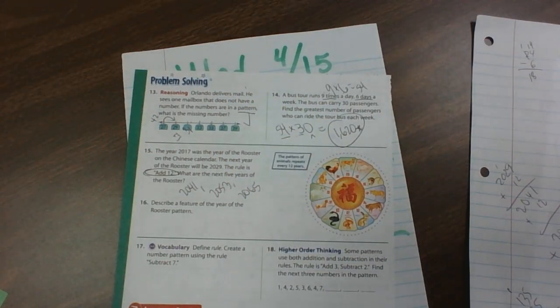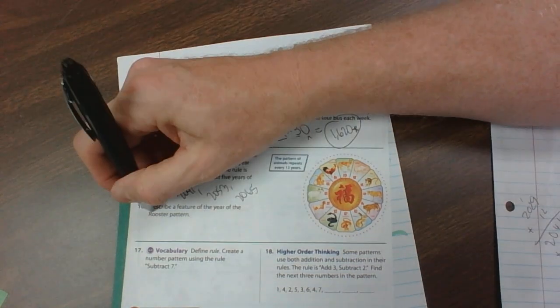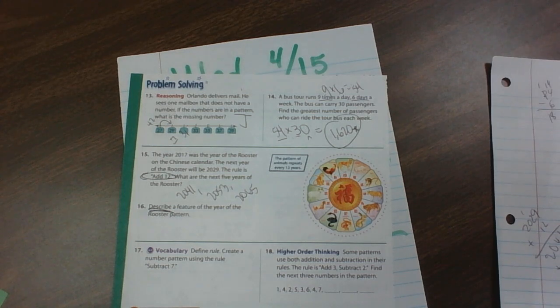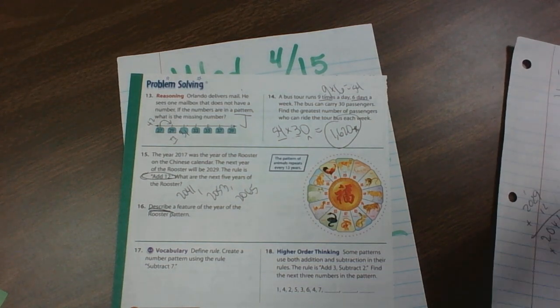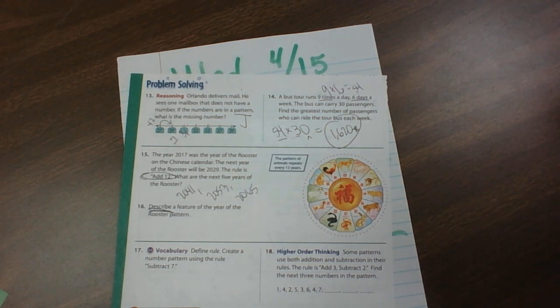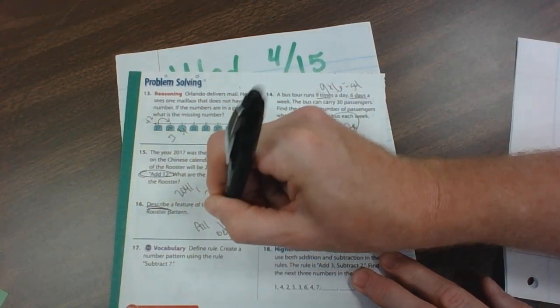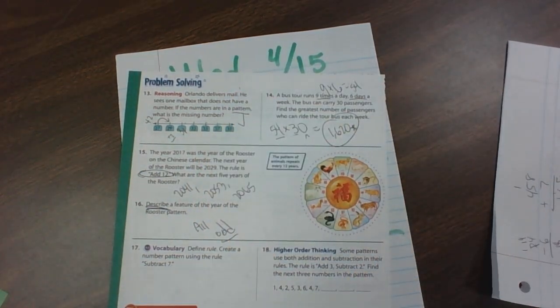Now, to describe a feature of the rooster pattern, that's what we want to do. Are they all odd? Are they all even? Are they alternating odd and even? All right? What are they multiples of? Now, figuring out the multiples here, you're going to challenge yourself. So I would go with a simple description. They're all odd, right?